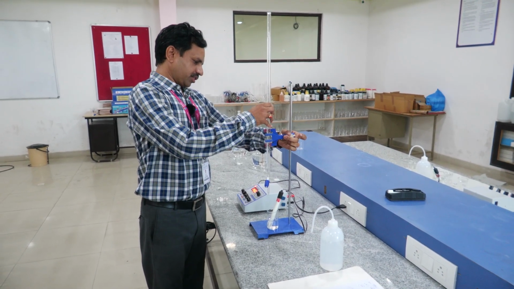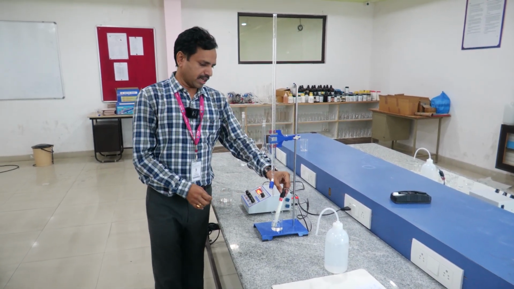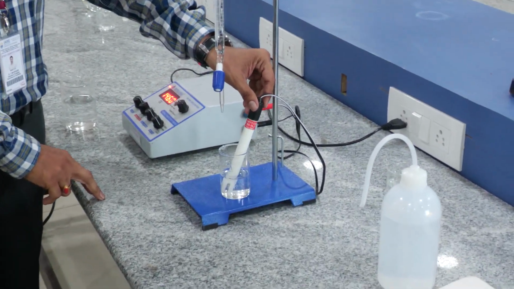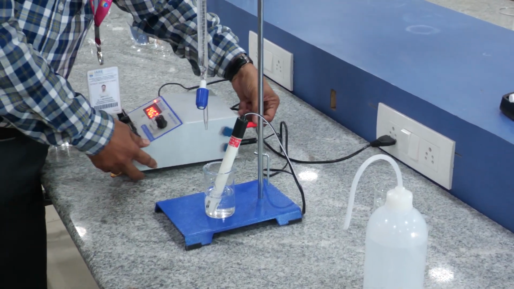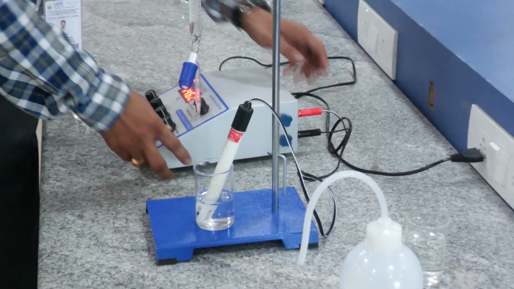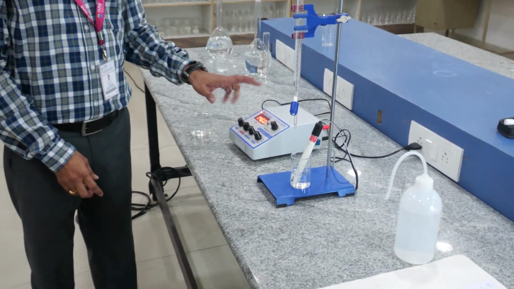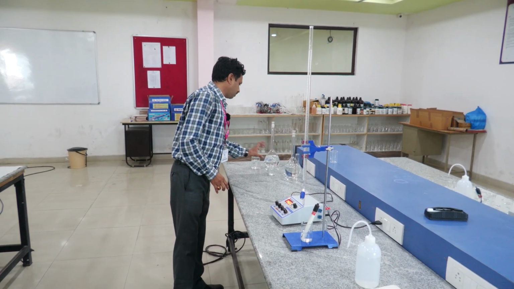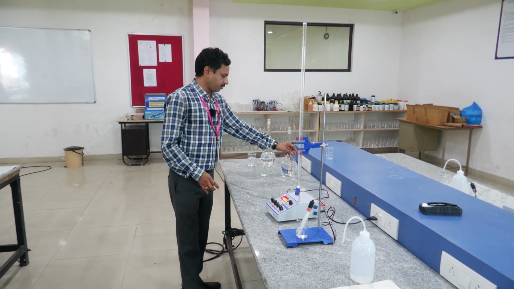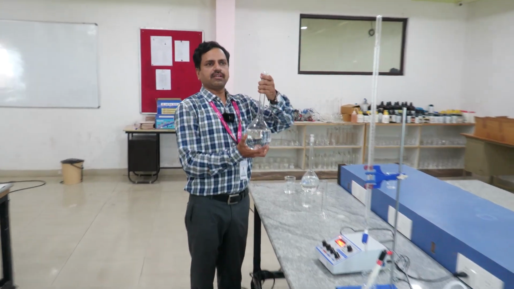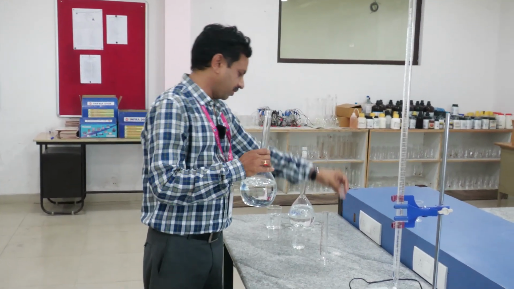I kept the burette in a stand, and this is the electrode. This is a conductivity electrode made of platinum. It is connected to the red one, and this is the phase and the neutral. It digitally displays the conductivity of the solution. Based upon the conductivity of the solution, we are going to estimate the concentration of HCl. So this is the HCl.